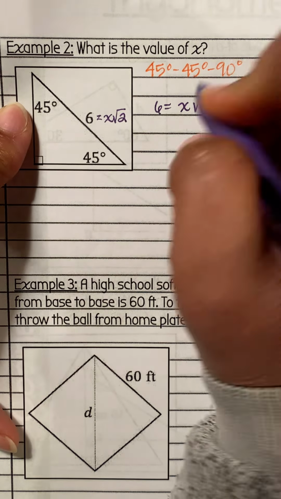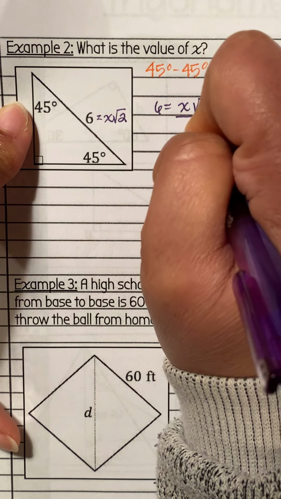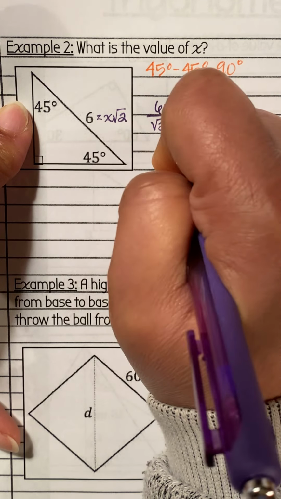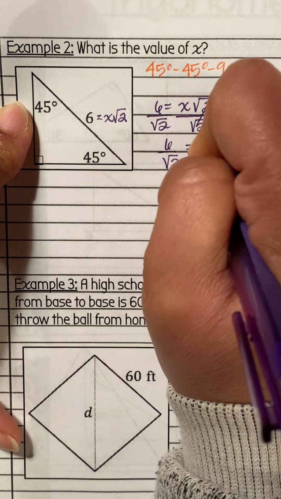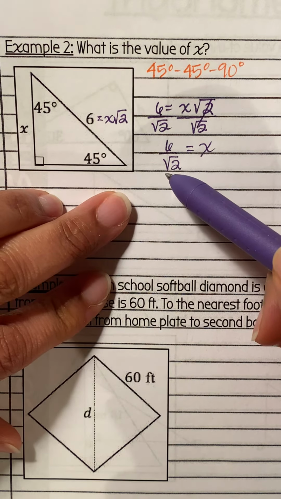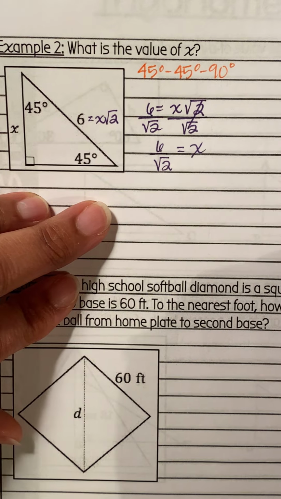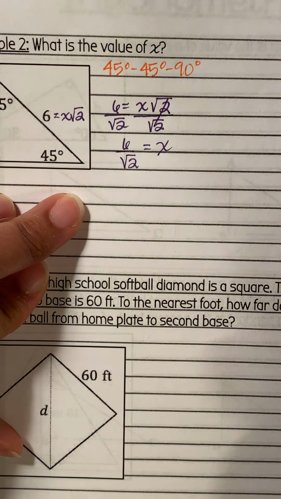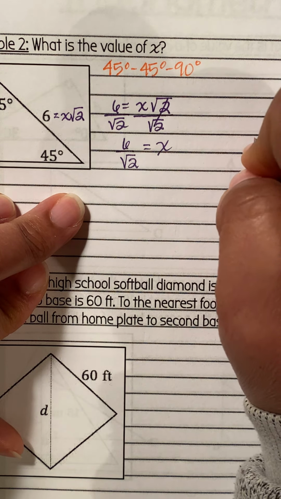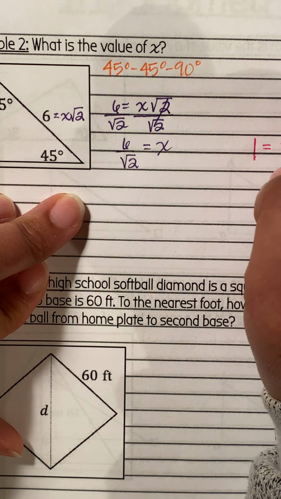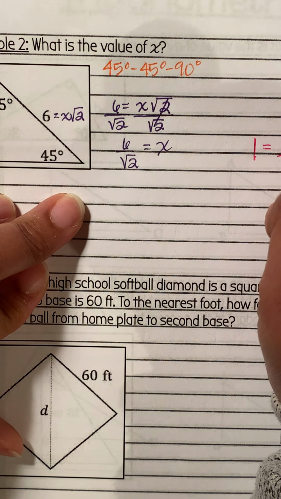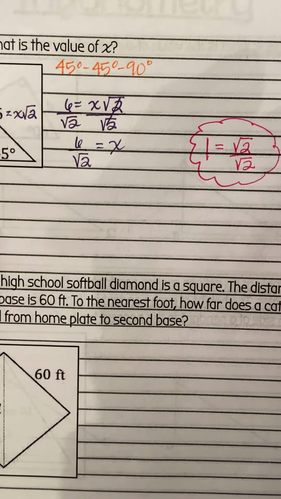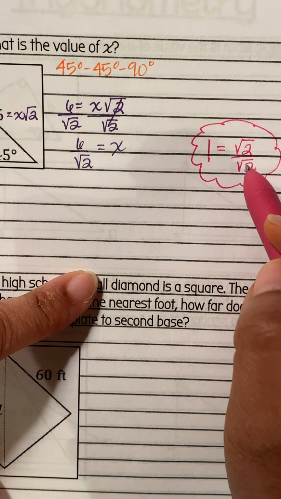And I need to solve for x. So I need to divide each side by the square root of 2. So this cancels, and so I'm left with 6 divided by the square root of 2 is equal to x. Now in math, we don't like having a radical in the denominator, so what we need to do is multiply this whole thing by 1. Well, what our 1 looks like is, in this case, the square root of 2 divided by the square root of 2, okay? This helps get rid of the square root of 2 in the denominator.